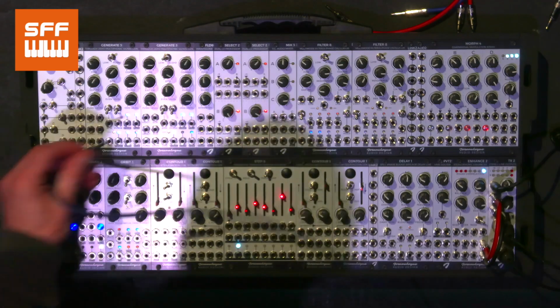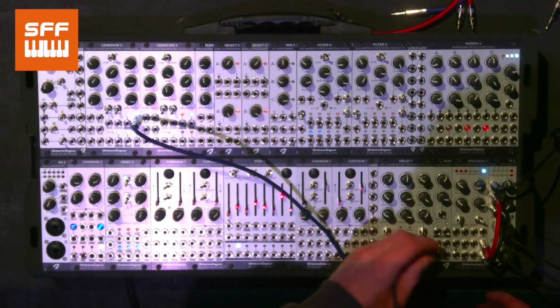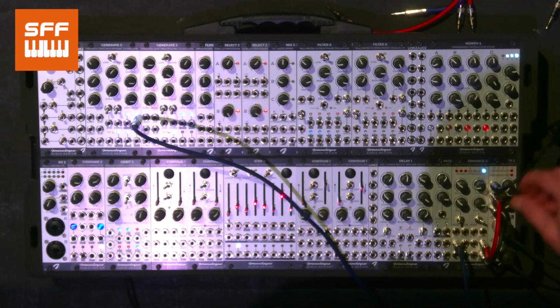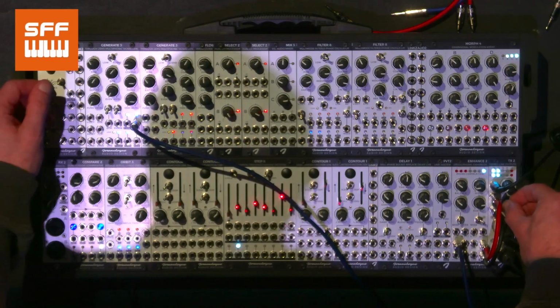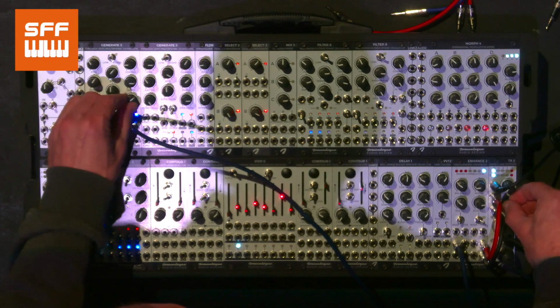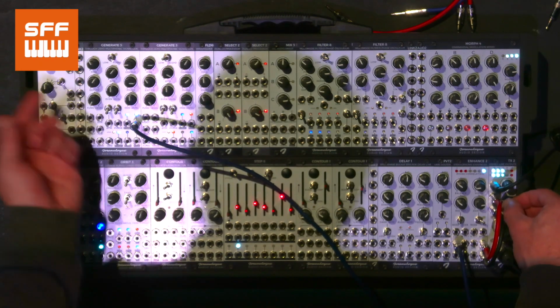I'll demonstrate. So this is the sine wave, the fundamental.